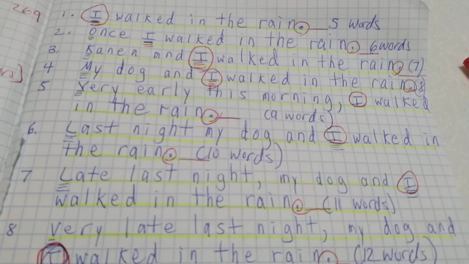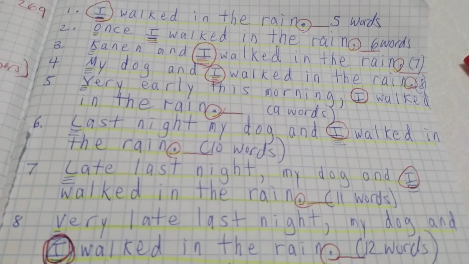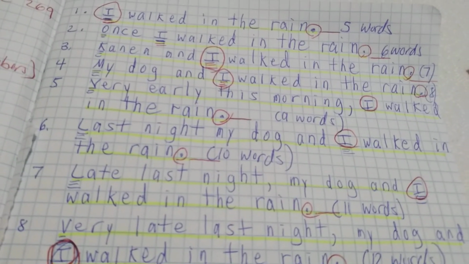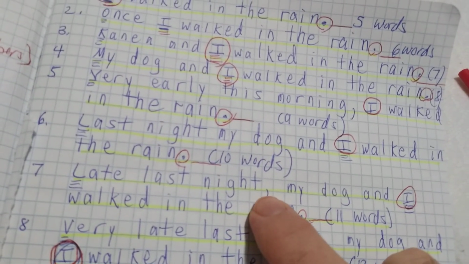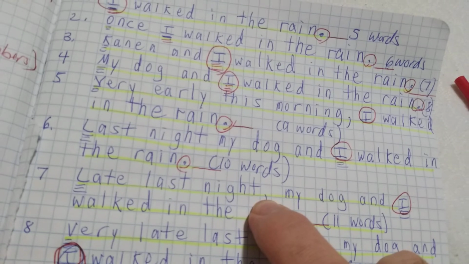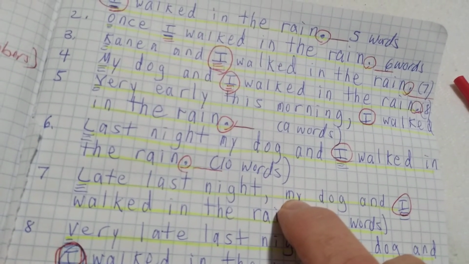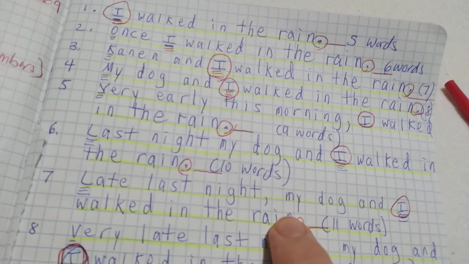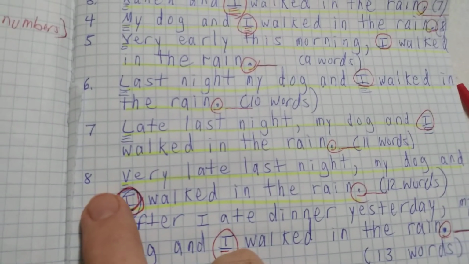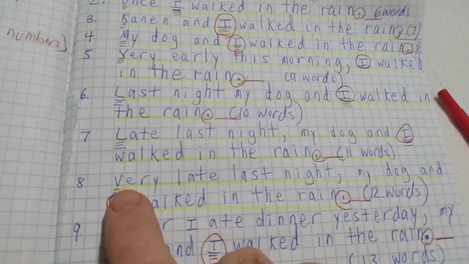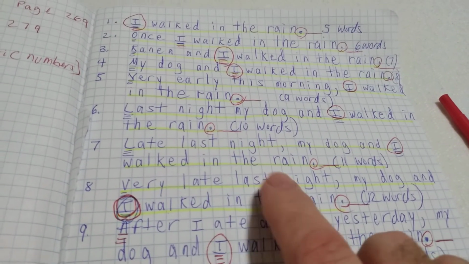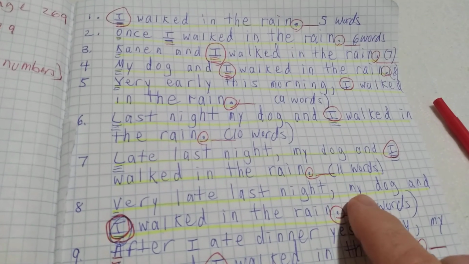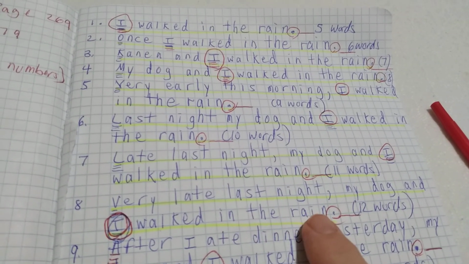Number 7, the 7th word is I, 11 words altogether. Capital late last night, comma, so it's an optional comma, being that it's less than 4 words. I went ahead and put it. So notice that when you have a punctuation, it gets its own space on the graph, then put a space, then the next letter of the next word. My dog and capital I walked in the rain, period. Number 8. The 8th word is I, 12 words altogether. Capital very late last night, comma, 4 words or more, just saying when twice. My dog and capital I walked in the rain, period.